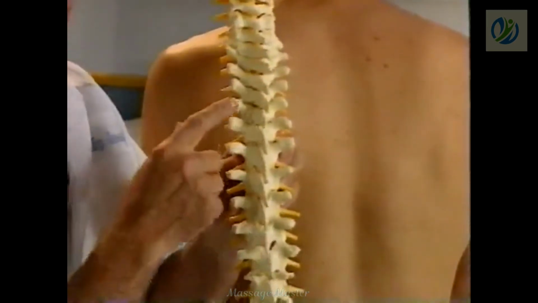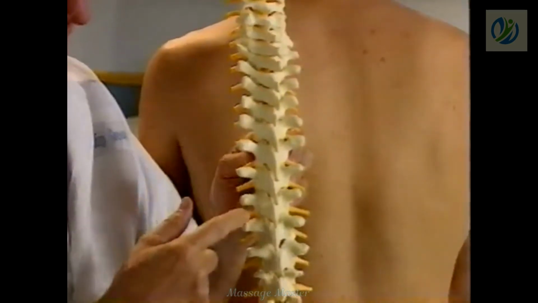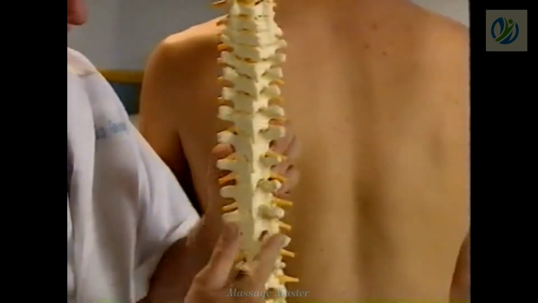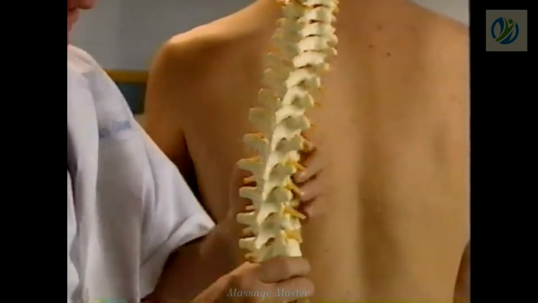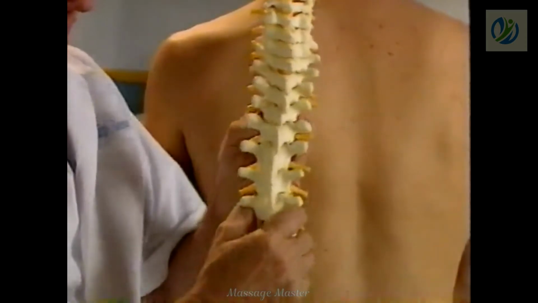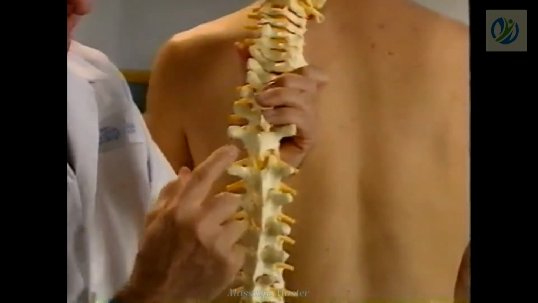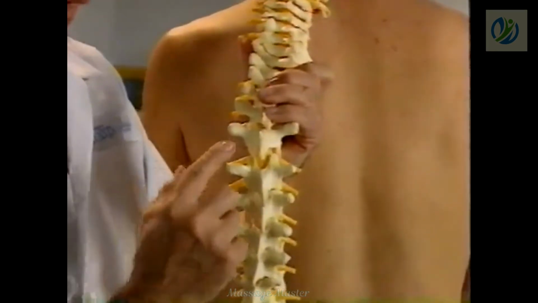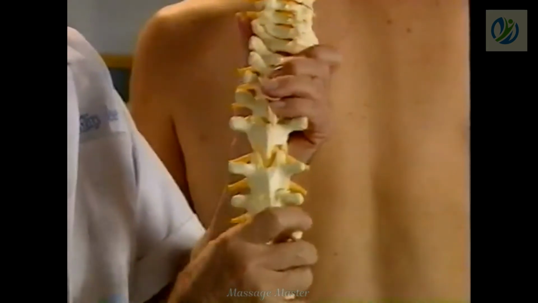The posterior arches, with their spinous processes and transverse processes, also have the facet joints. Now, the facet joints face backward and a little bit lateral on the superior side. They're more vertically oriented.